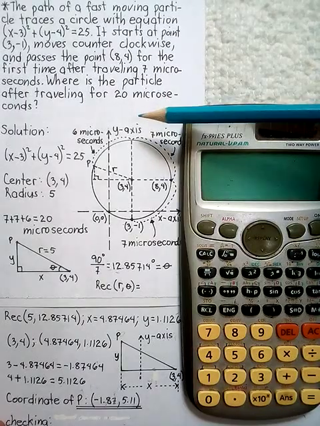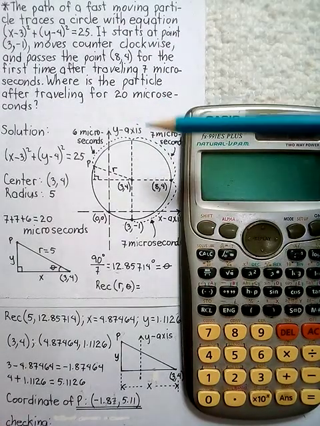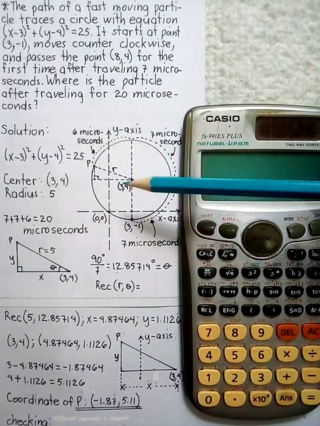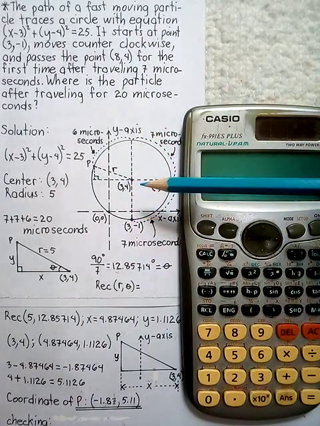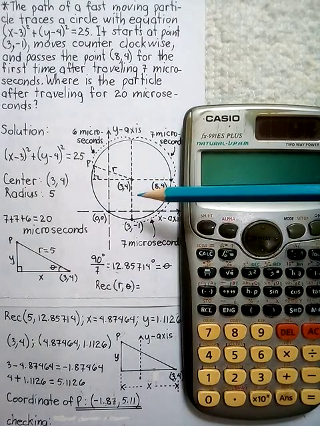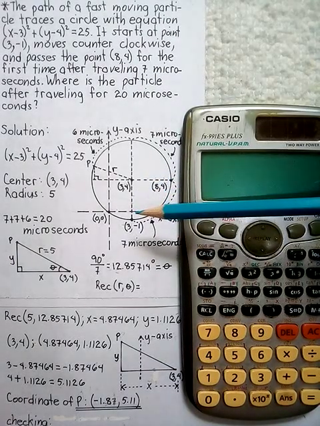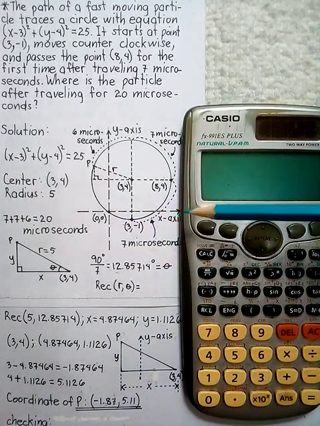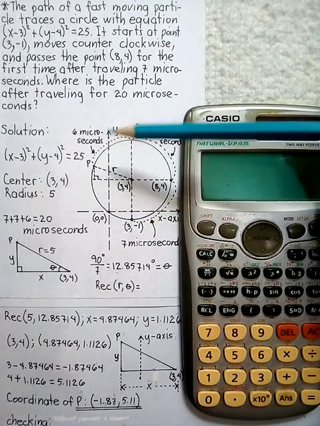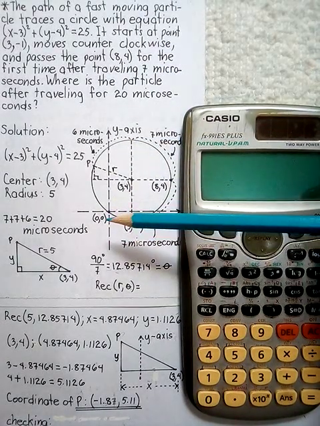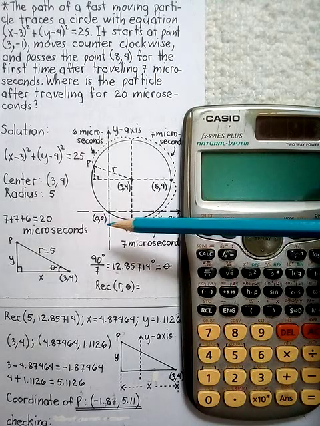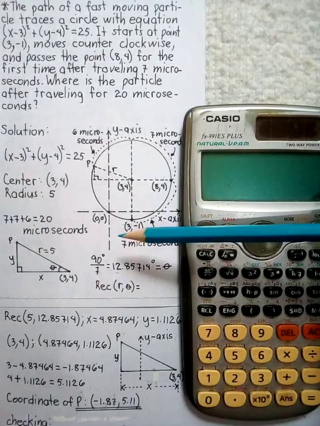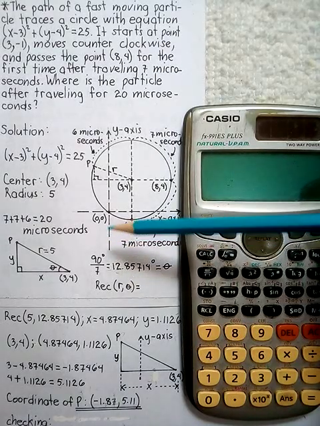Okay, so let's have the solution. We have to illustrate all the given data. There is a fast-moving particle that starts at point (3, negative 1). If we plot this in our Cartesian plane, this will be our origin, (0, 0), and this is our x-axis and this is our y-axis.